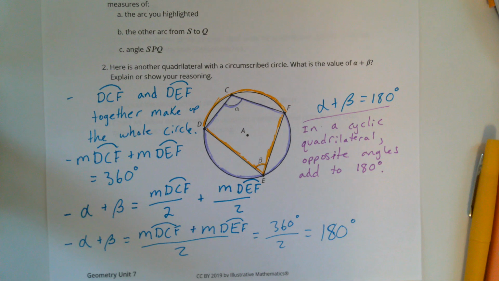So this is a way that you can determine if a quadrilateral is cyclic. This is a way you can find missing angles if you know a quadrilateral is cyclic. So this is very useful information.